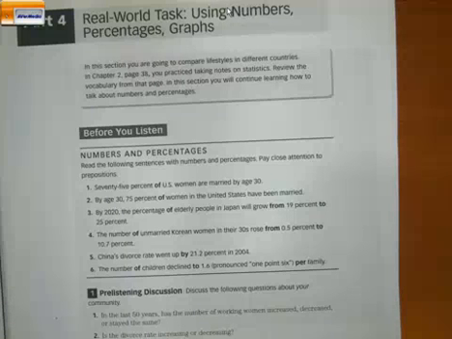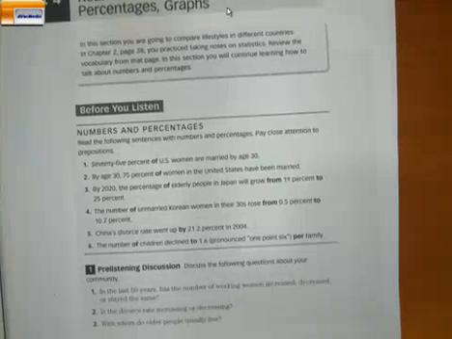Number 4, the number of unmarried Korean women in their 30s rose from 0.5% to 10.7%. Again, from to. Number 5, China's divorce rate went up by 21.2% in 2004. By. When we give the rate, we indicate the amount. He increased his income by 50%, the amount. Number 6, the number of children declined to 1.6 per family. Declined to. So all of these prepositions are important indicators with the numbers.